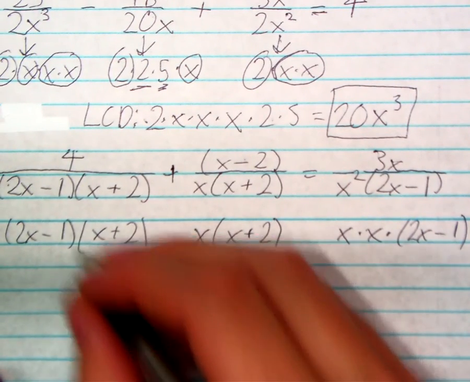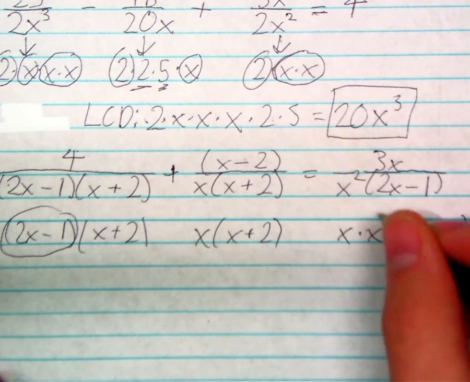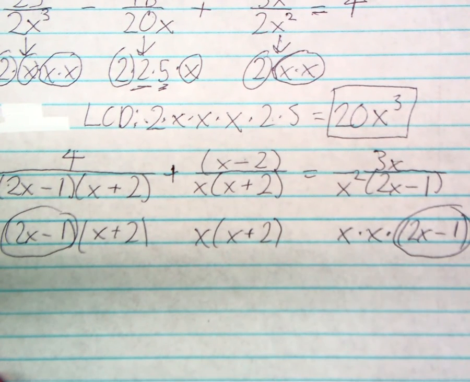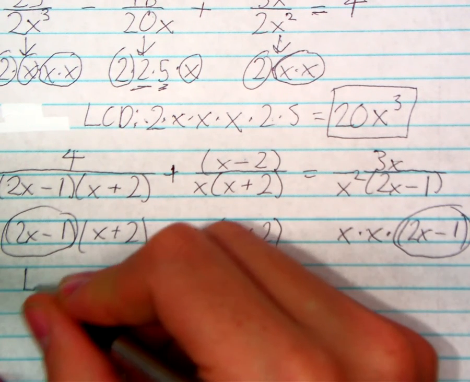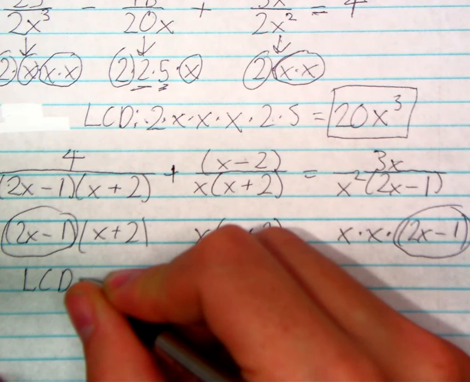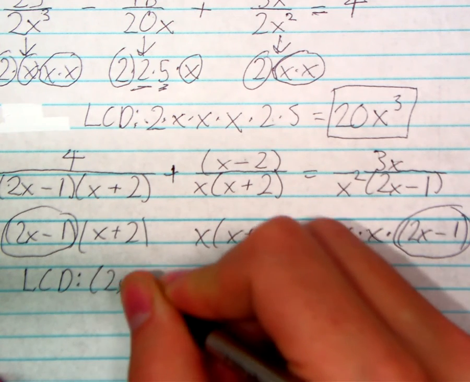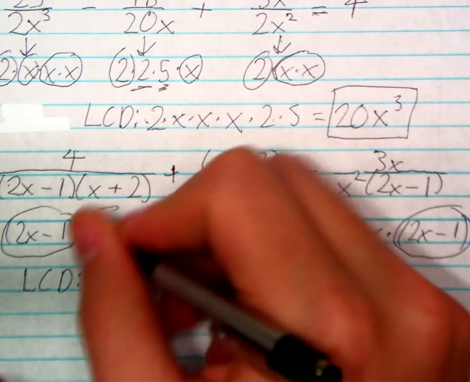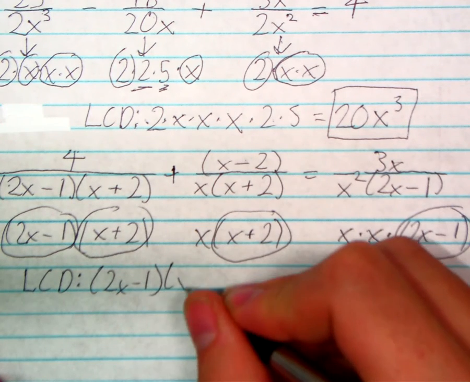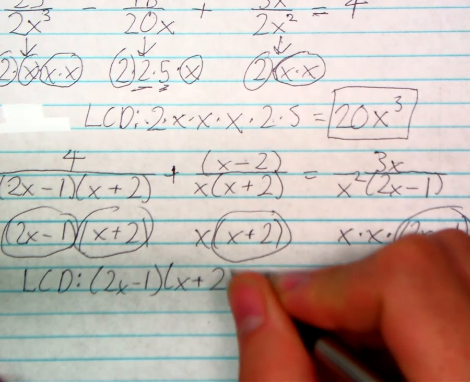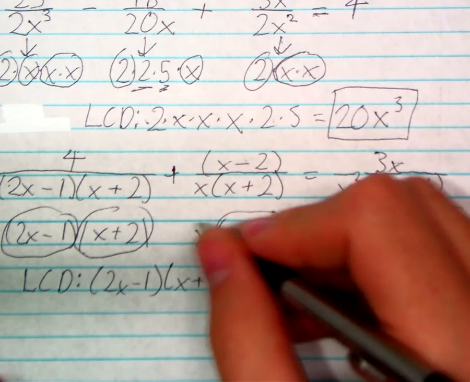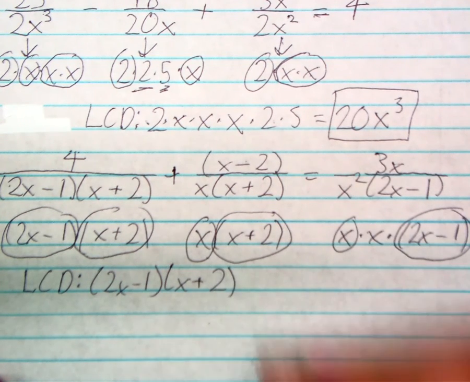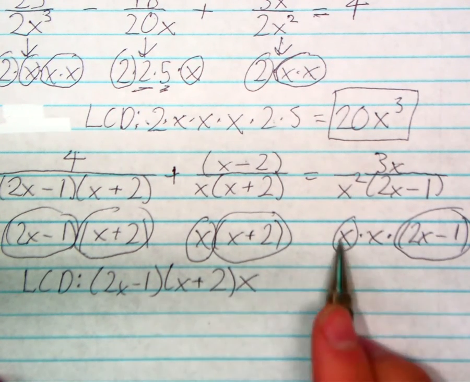Well, I've got one pair of matching 2x minus 1s, so that's got to be part of my least common denominator. It's 2x minus 1. I have a matching set of x plus 2s, so I've got to have an x plus 2. I've got a matching x, so I've got that matching x.